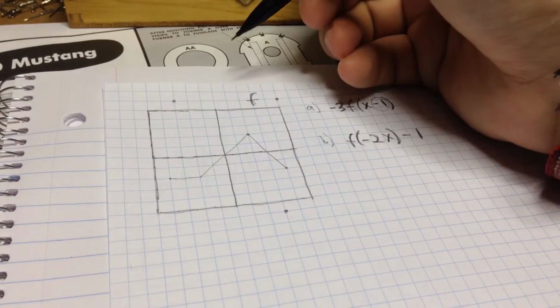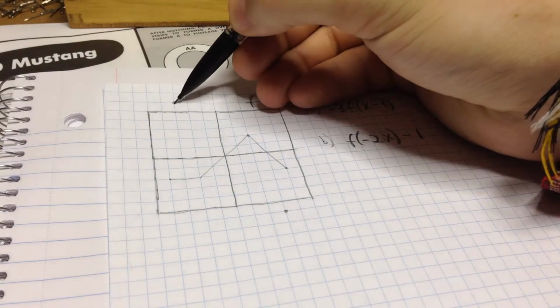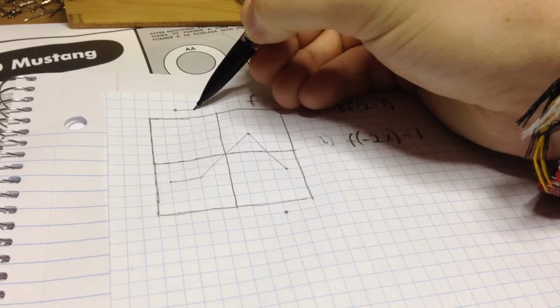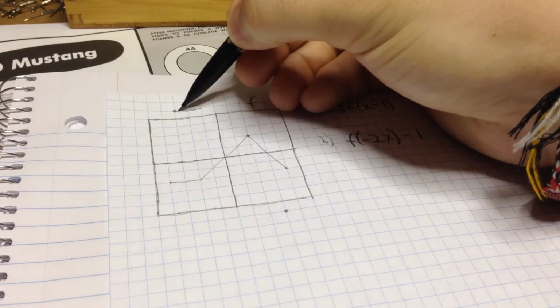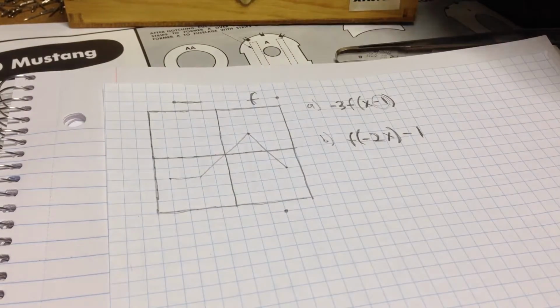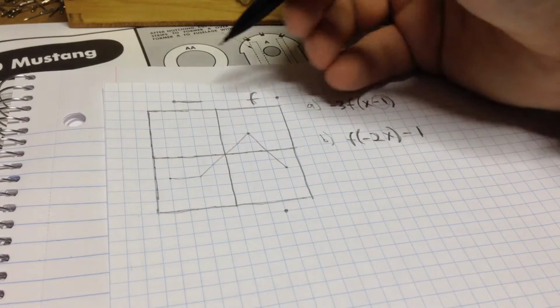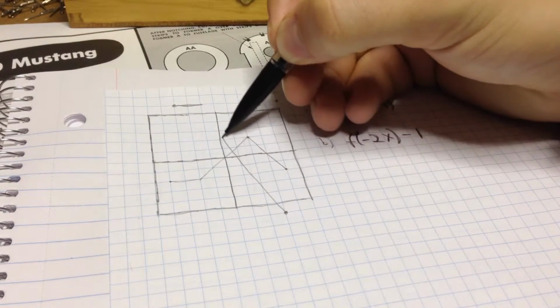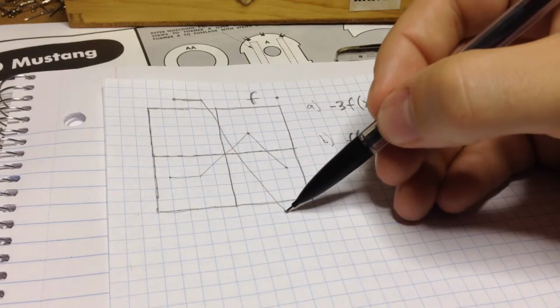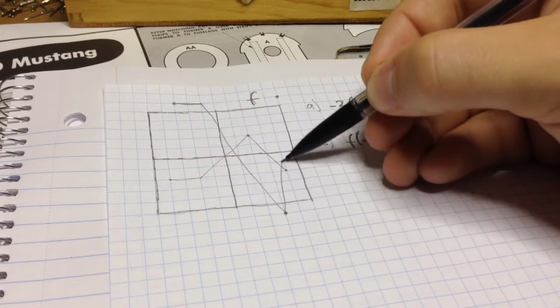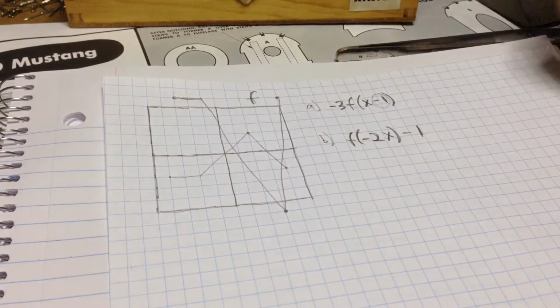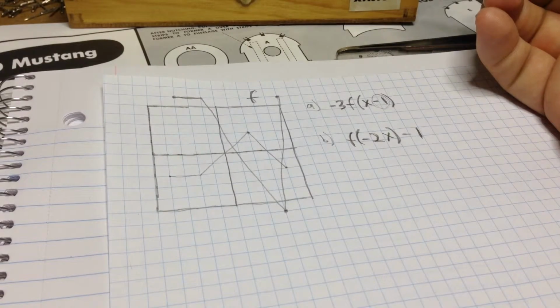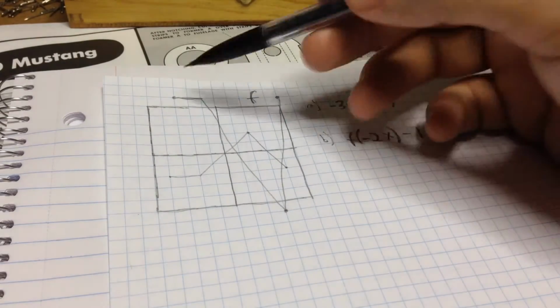So, let's see. This still goes over 2, because we haven't stretched the x at all. We've just shifted it. And then this is going to go straight from here to here, and this is going to go straight from here to here. That's a pretty rough graph, but that's the general idea. So that's A, that weird one.